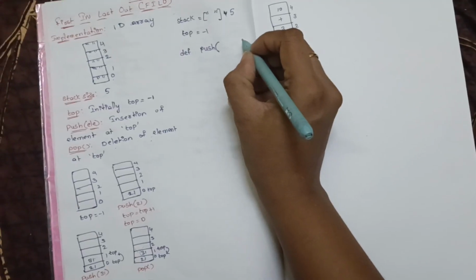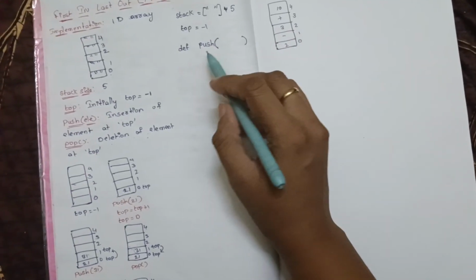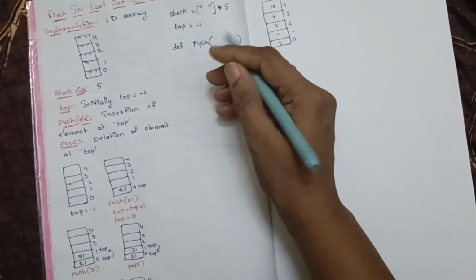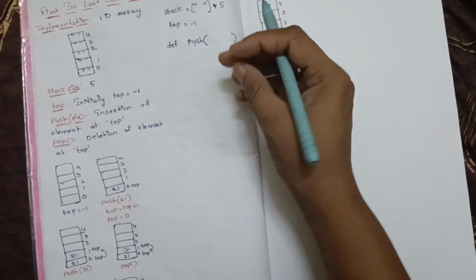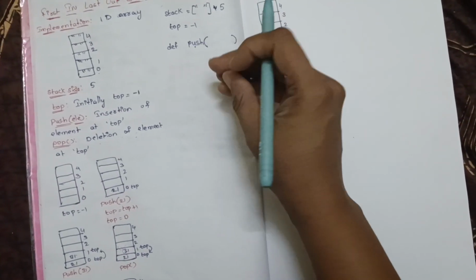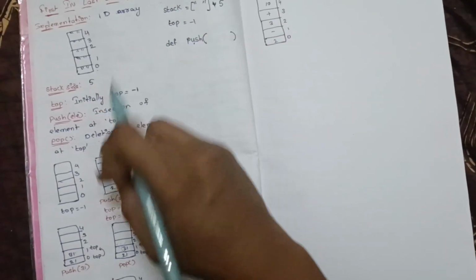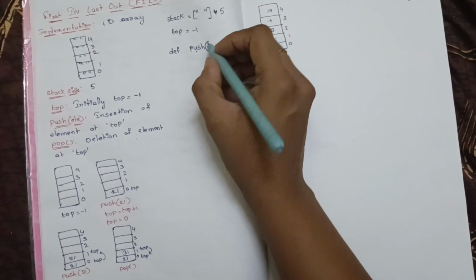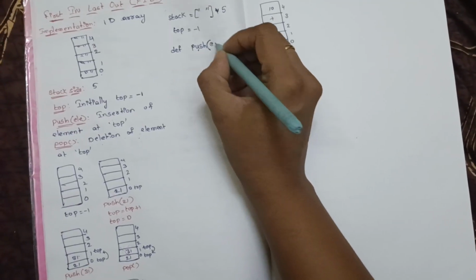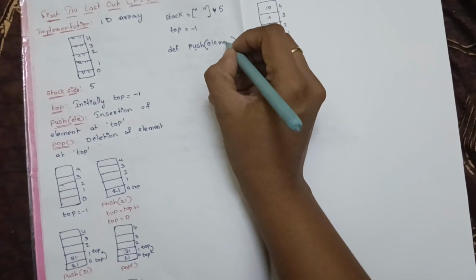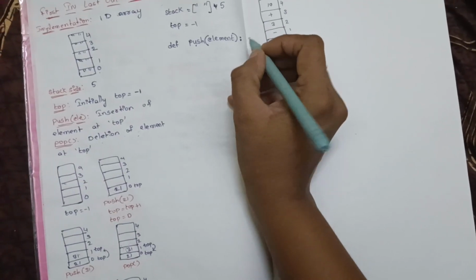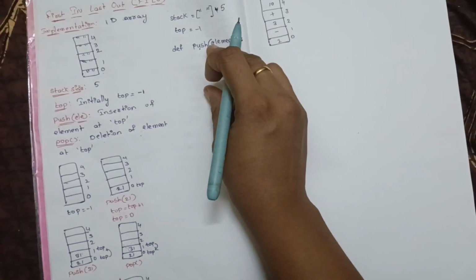After that we have to receive one element from the user while calling this function. Whenever the user calls this function, the user will pass one element to push into the stack. To receive that element, we have to declare one variable to hold the element passed by the user. Now colon, then we have to go inside.